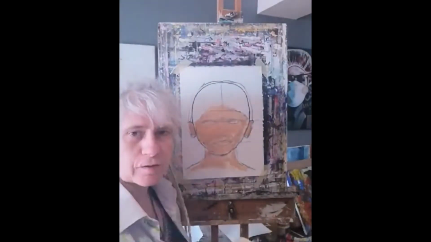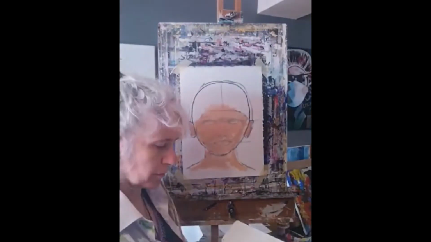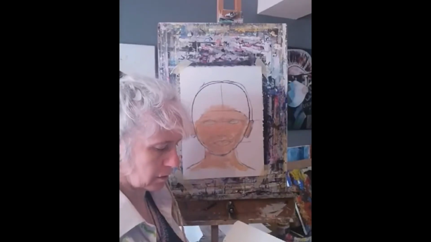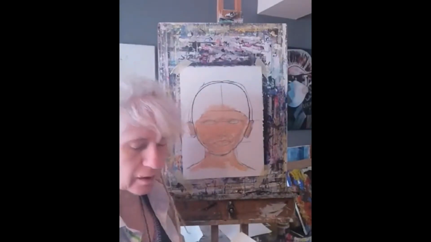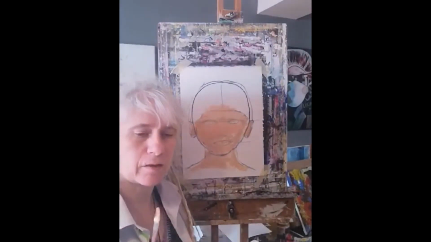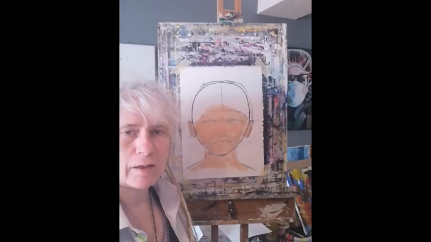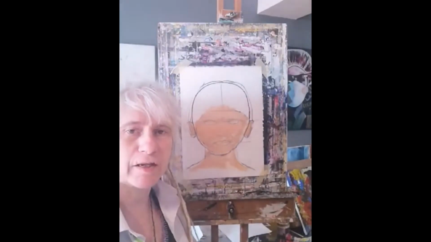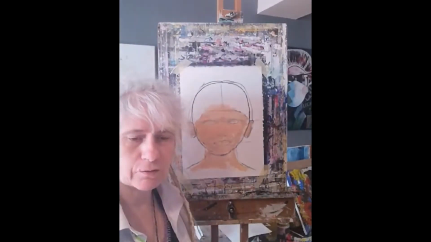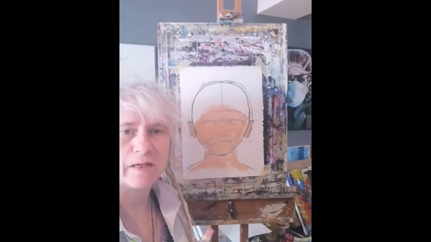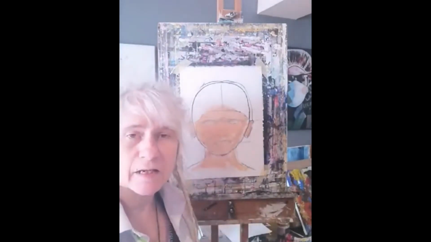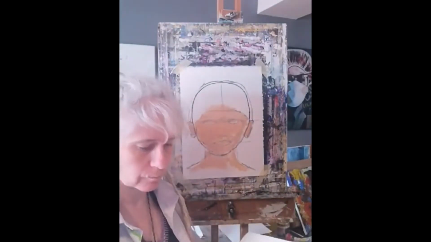Then what you need to start doing, if you use the same colour that you've mixed up, and the fewer colours that you use to make the actual skin colour, the more likelihood you are going to be able to match it in again when you start putting in detail. Because if you use too many colours, you'll find that you get just too many colours going on in the skin, and they won't gel together.